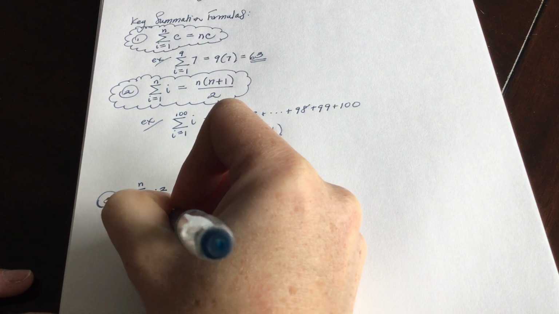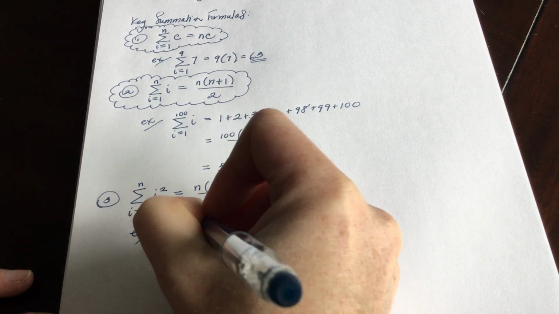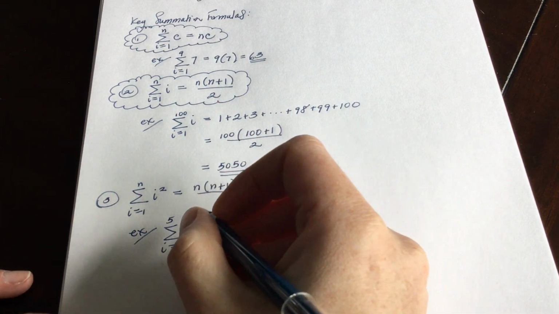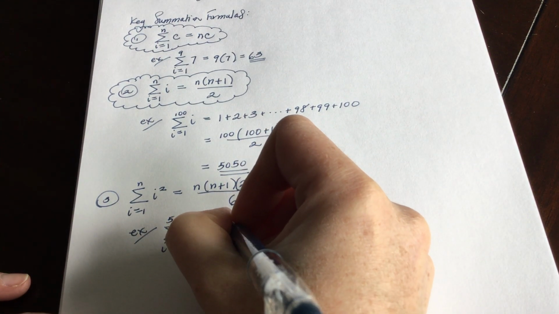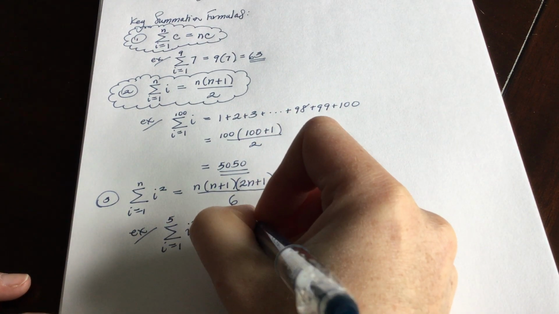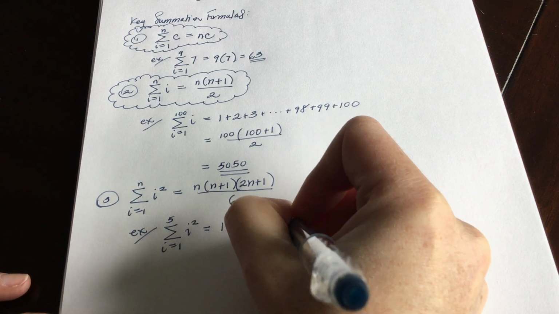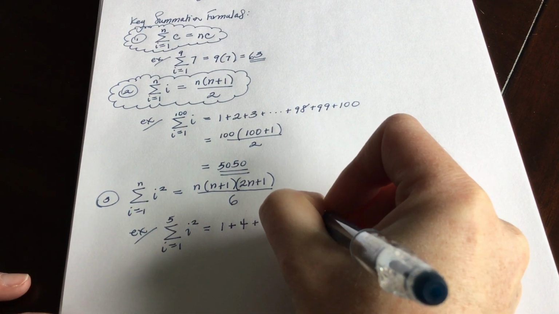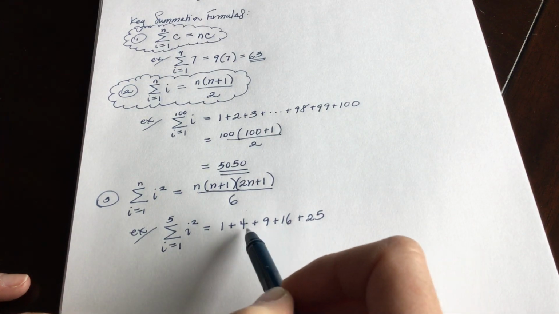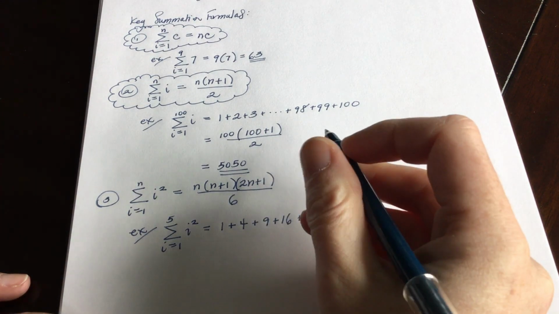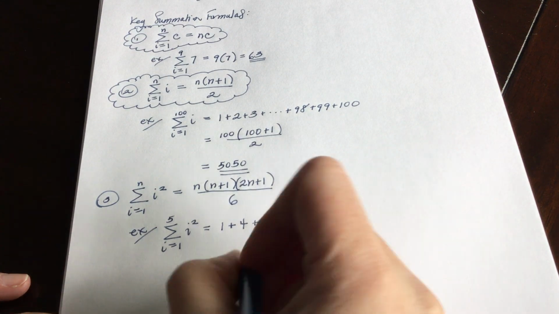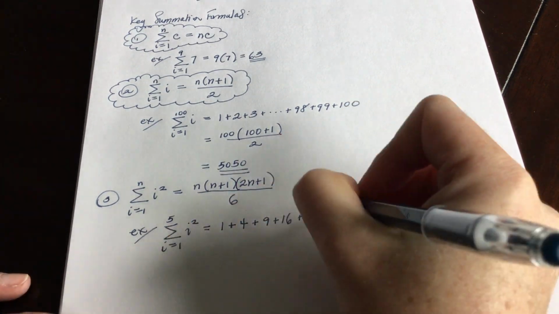All right, so an example to illustrate this would be the sum as i goes from 1 to, let's say, 5 of i squared. Now I kept that upper bound really low so that we could do this term by term. So you just get 1 squared, which is 1, 2 squared, 4, 3 squared, 9, 4 squared, 16, 5 squared, 25. And then you could just add these together, and I think you'd end up with 55.